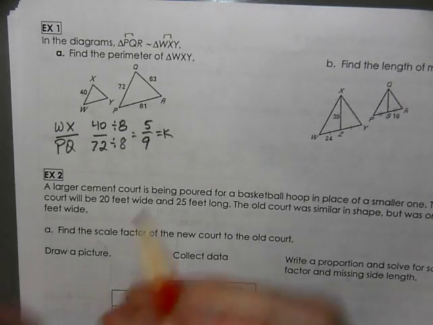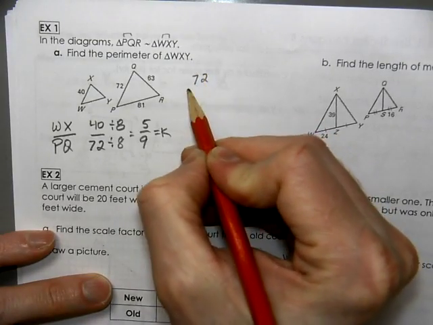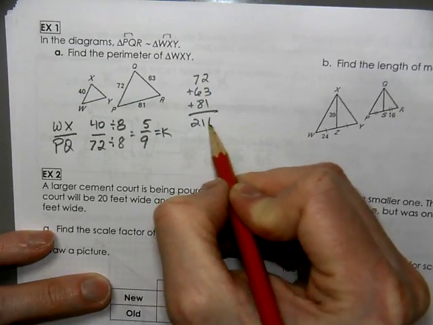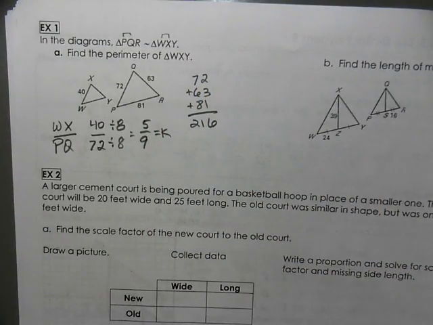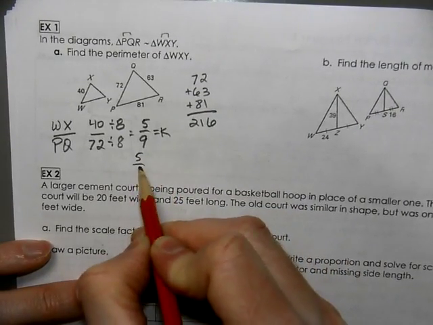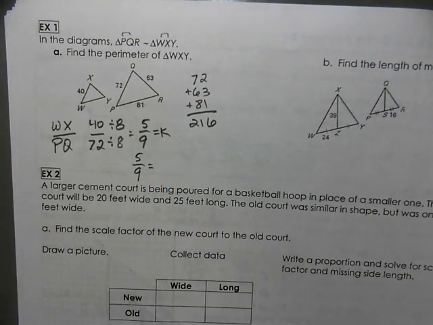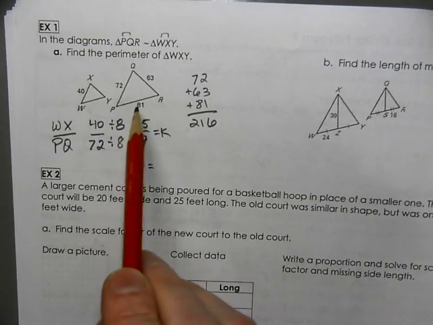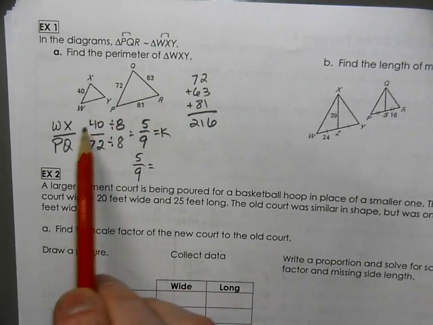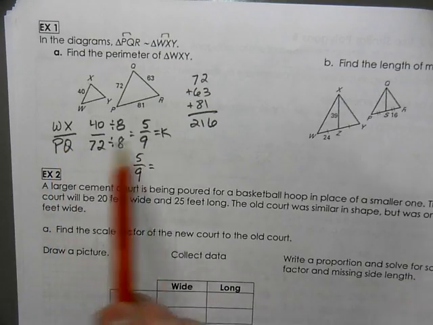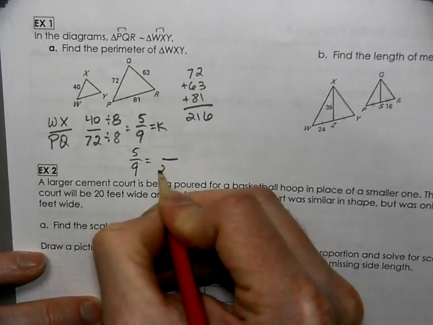Now, with that scale factor, I'd be able to take the perimeter of the triangle that we know, and I'm going to write a proportion. Now, did that 216, which triangle did that come from? That came from the triangle that's larger. That came from the triangle with the 72. So I see that it came from the triangle with the PQ on it. So that's on bottom. So my 216 must be on bottom.